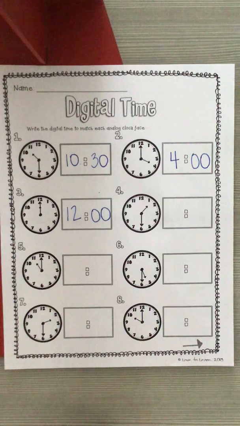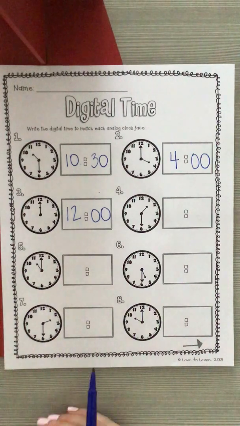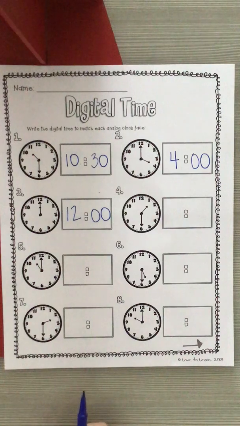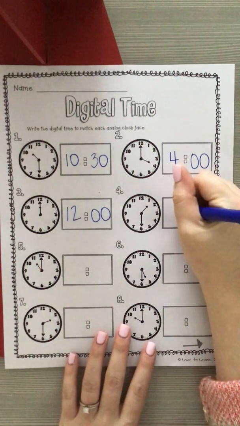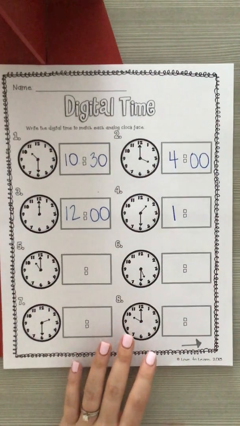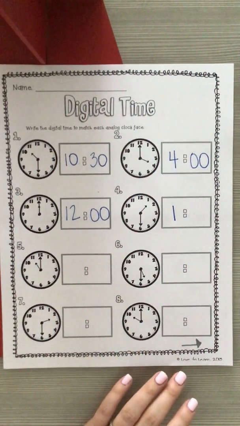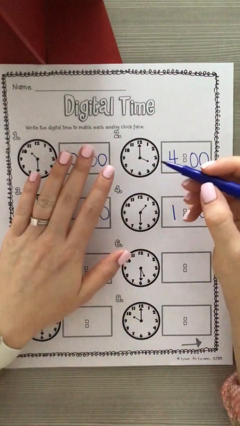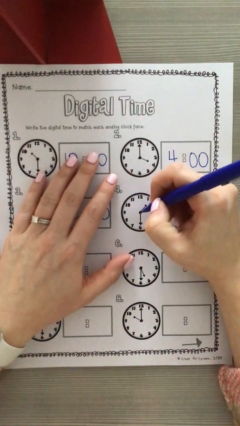Okay, number 4. What hour are we in? We're not quite to the 2. The 1 o'clock hour. And then 6 represents what on the clock? 30. So it's 1:30.